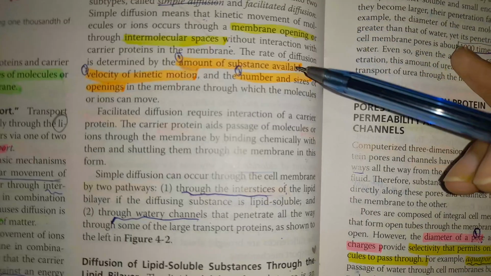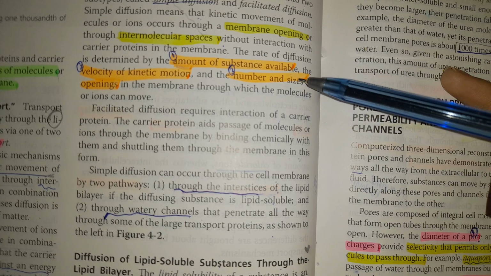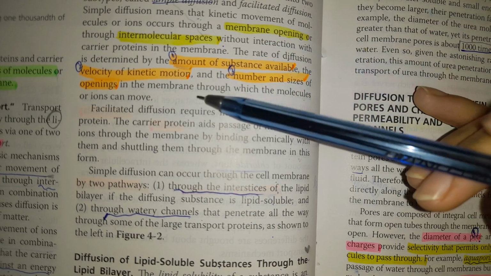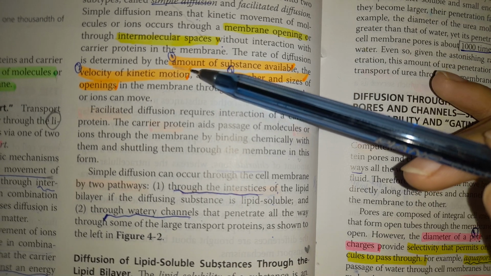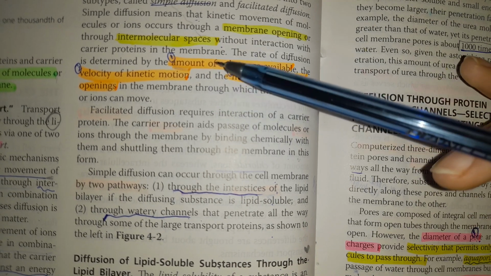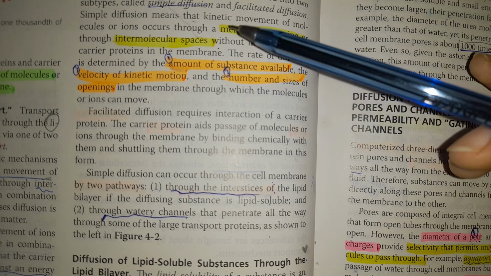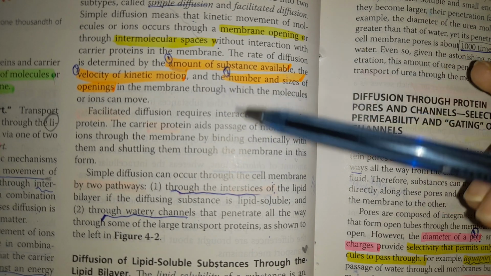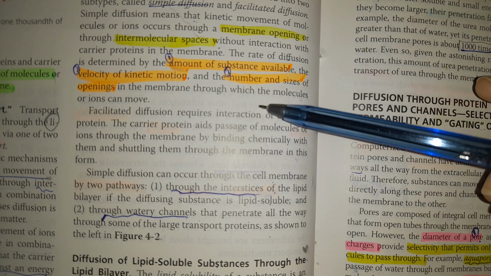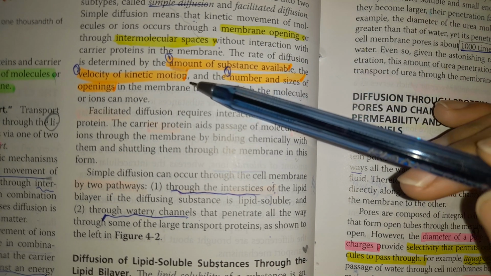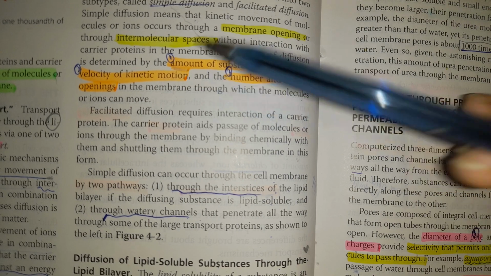This diffusion depends upon the number and size of openings in the membrane through which the substances can move in or out, the velocity of kinetic motion, that is the normal constant motion, and the amount of the substance available. Normally, diffusion occurs from an area of higher concentration to an area of lower concentration. So it depends on amount, number and size, and velocity or the kinetic motion of the molecules.